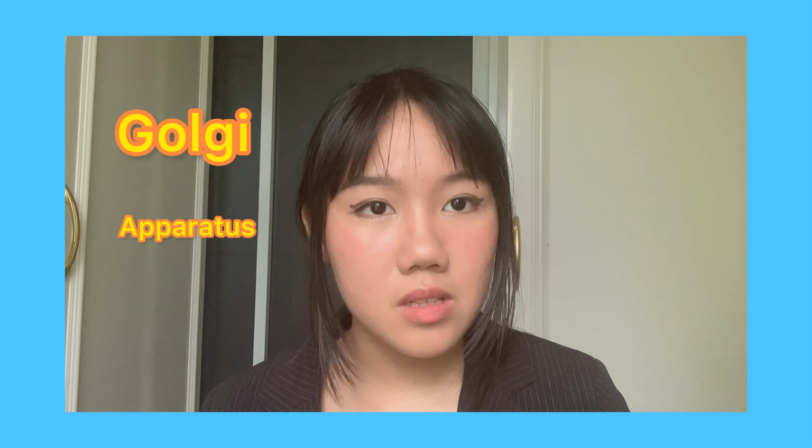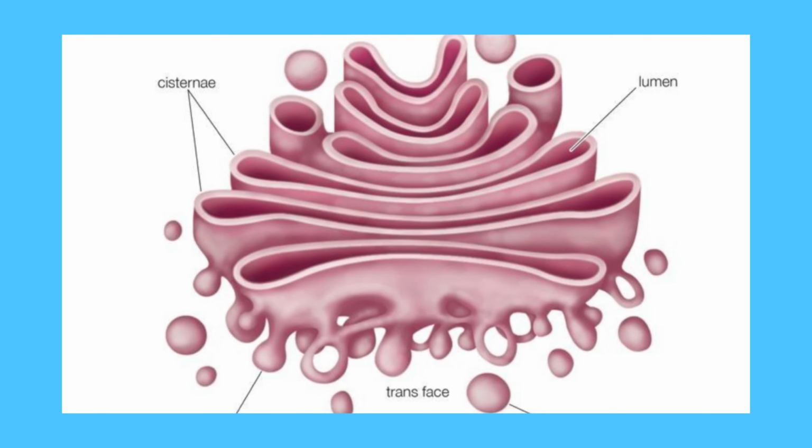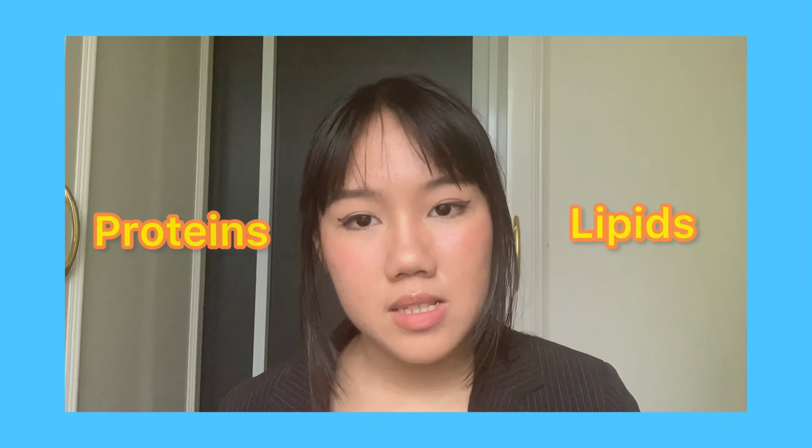Next is the delivery truck. The delivery truck is like the Golgi apparatus because it is responsible for modifying, transporting, and packaging products, while Golgi apparatus is responsible for transporting, modifying, and packaging the proteins and lipids.